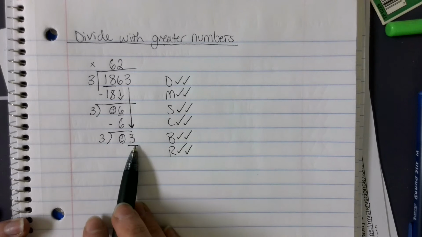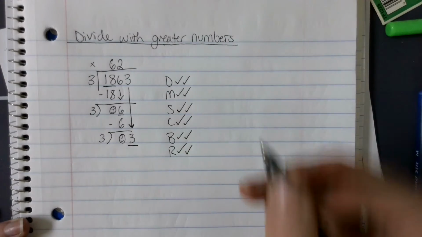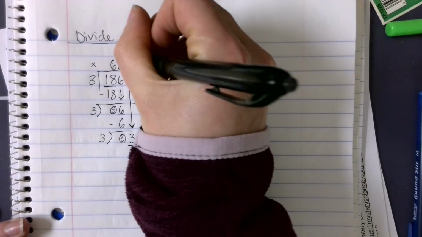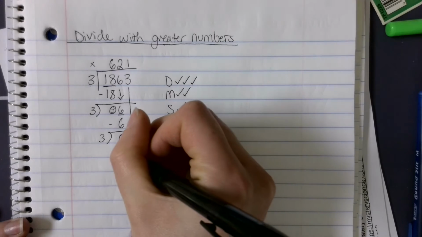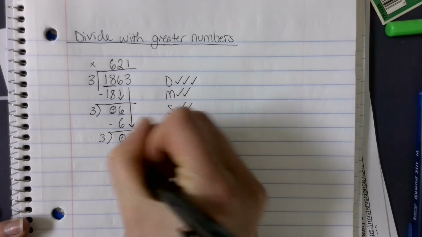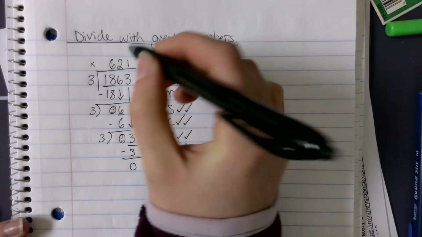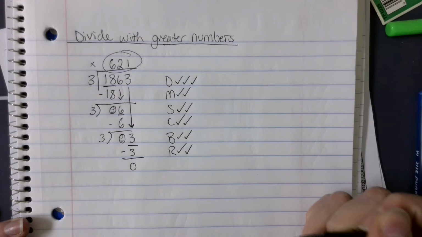Can 3 fit into 3? Yes. How many times can 3 fit into 3? Well, they're the same number, so it can obviously only fit in once. And when we take out that 3, we're left with nothing, so our final answer is 621.